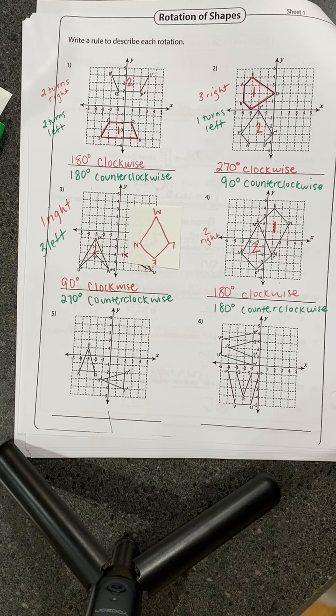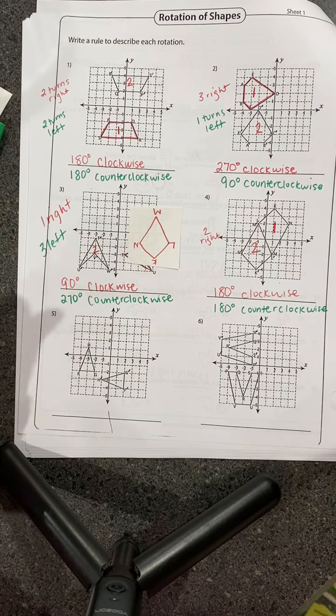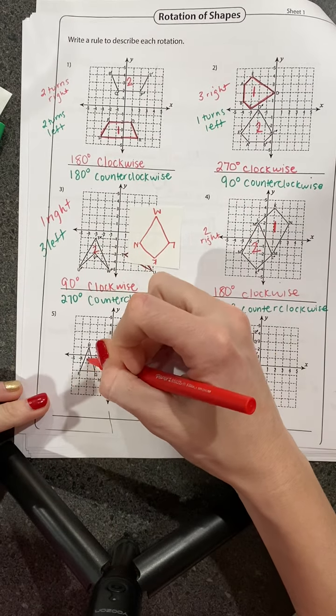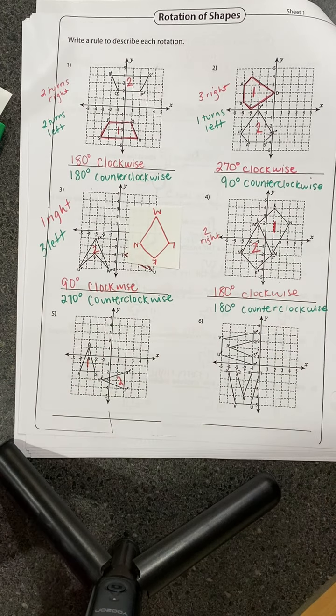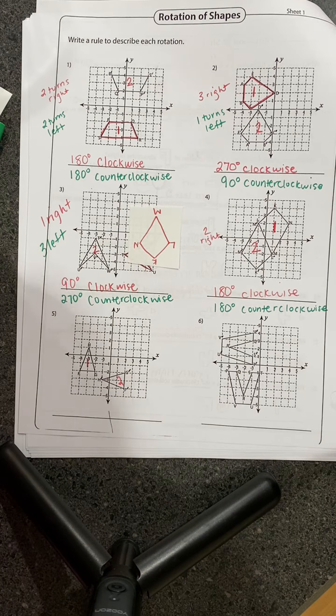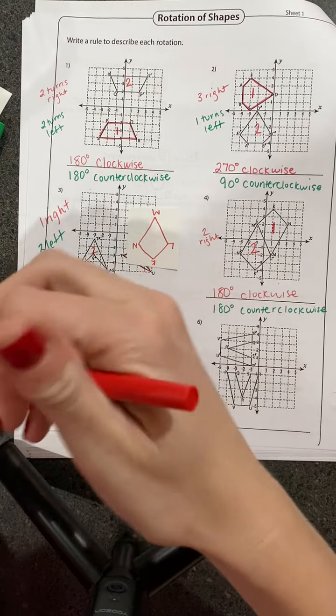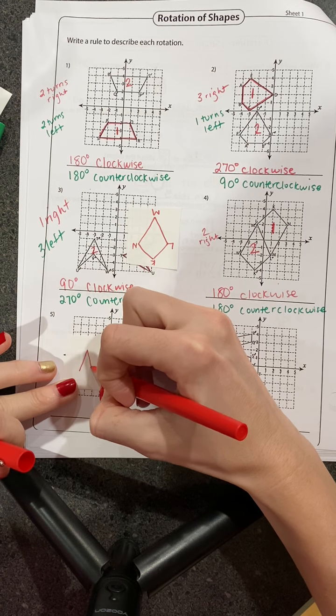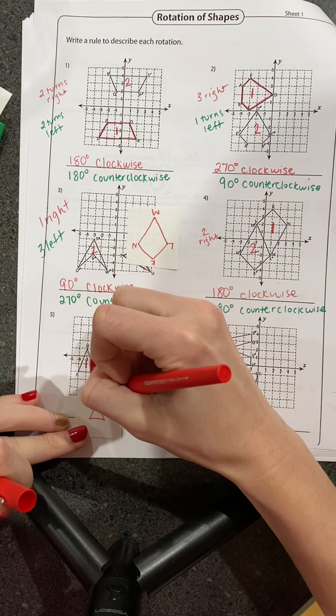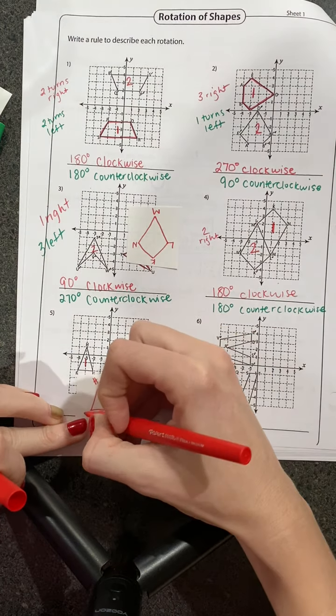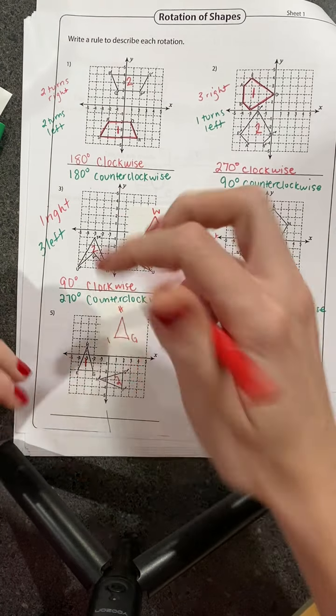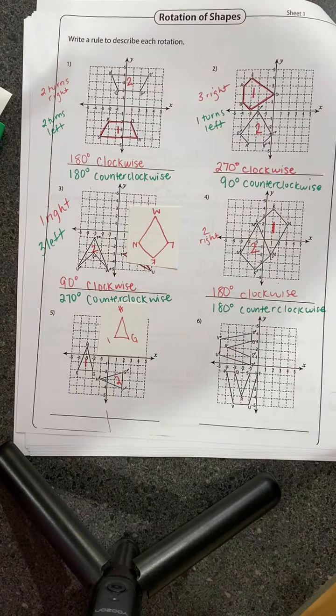Now let's look at the next one. Which one came first and which one came second? Well, we notice here by the primes that the one to the left came first and the one to the right came second. So we're going to draw our triangle here. We have H, I, G. And let's go to the right first.